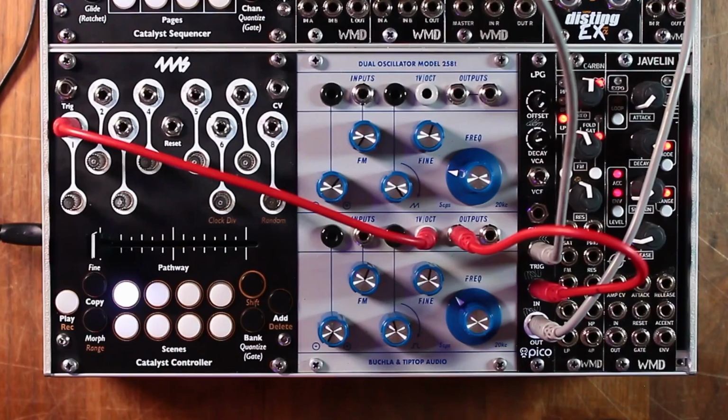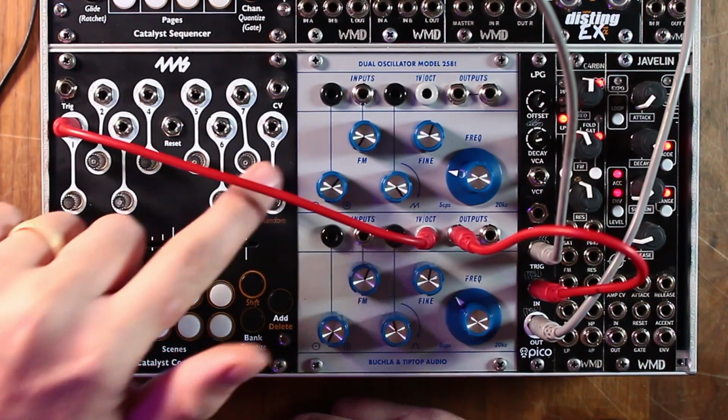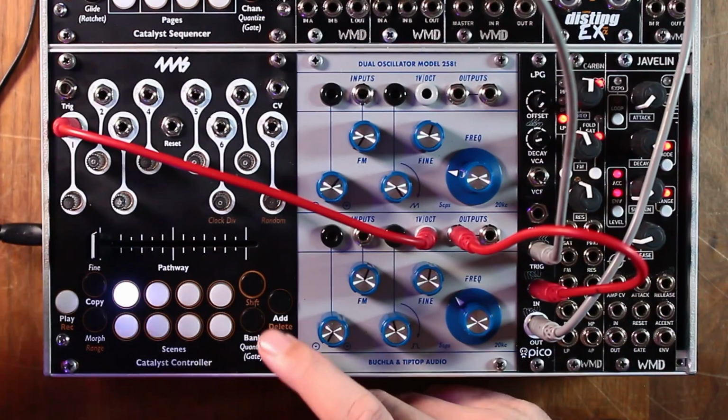Anytime you hit a certain scene, that action will happen. That's a good idea for the gate. So now the next thing I want to show is ranges. Each channel can be set to be a different voltage range as well.